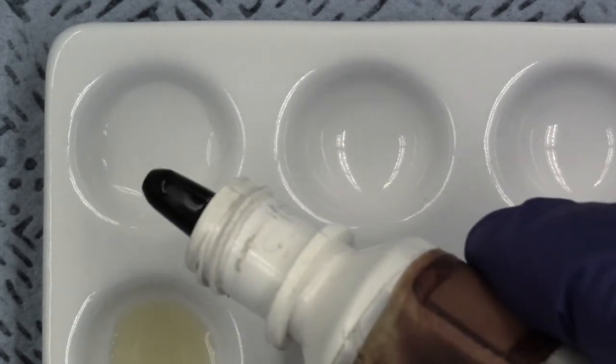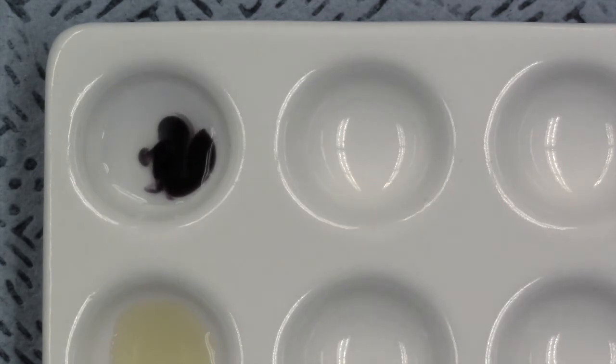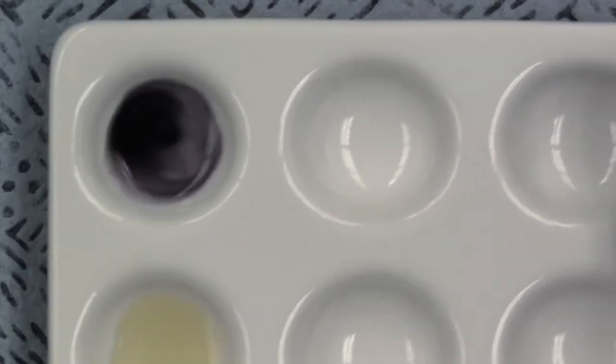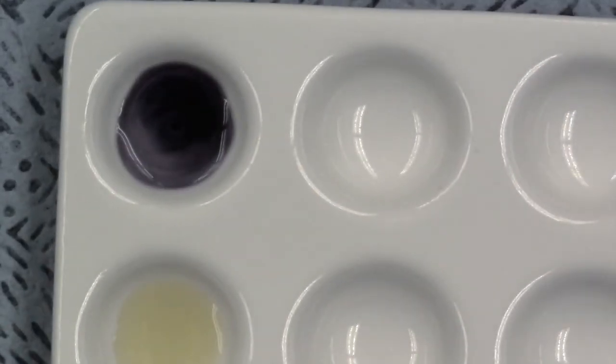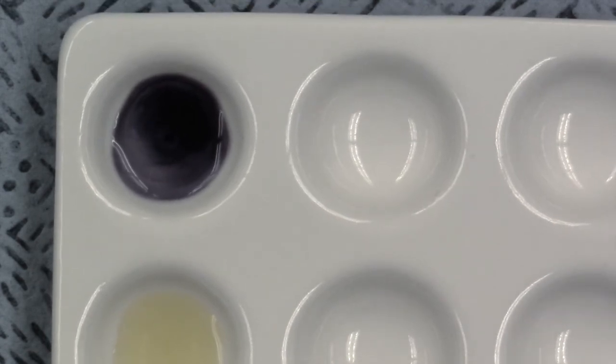Let's take a little drop and put it into the iodine solution. Now, as you can see, it instantly turned black. Instantly turned black. And that is very positive for the presence of starch. So starch plus water plus heat equals no reaction, essentially. Basically, you get starch back.